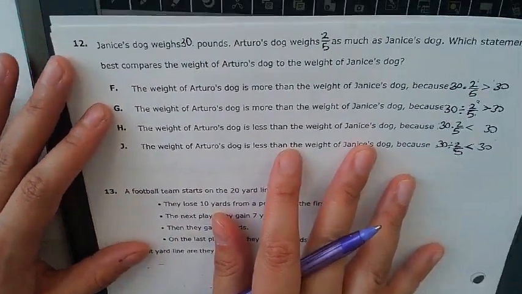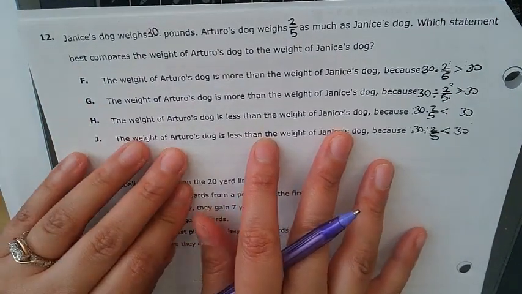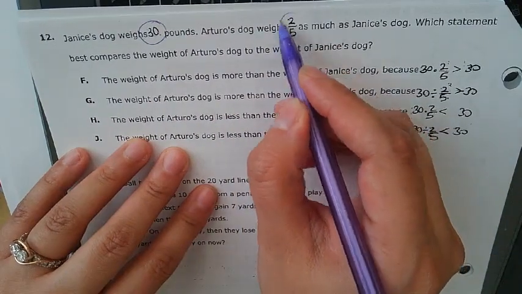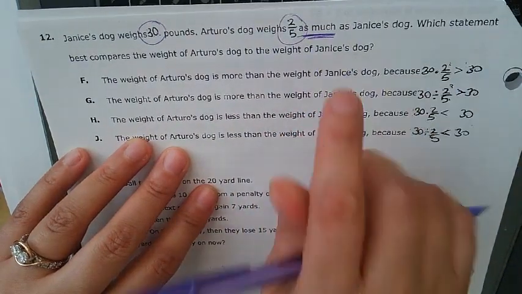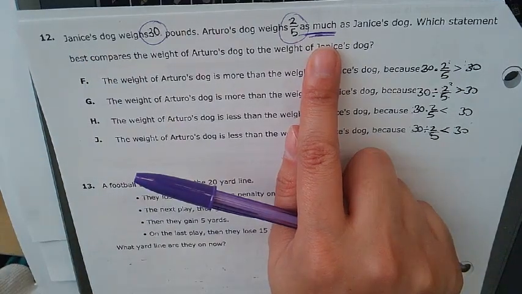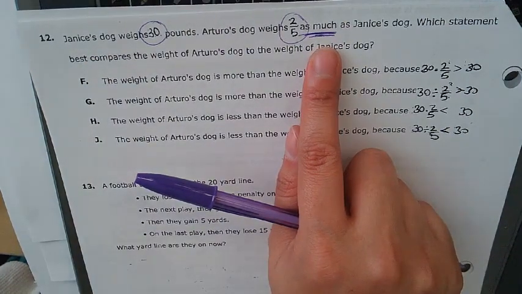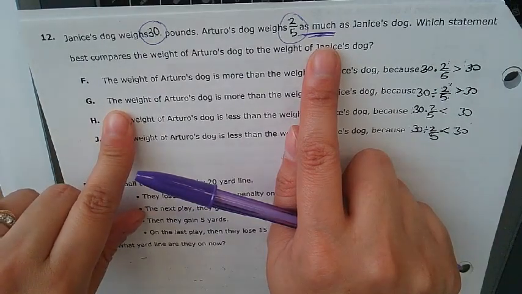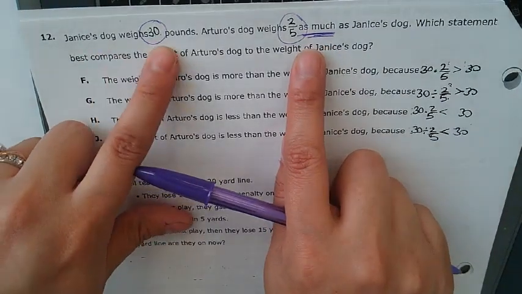Next, you can pause the video. Number 12. If you forgot how to multiply a whole number with a fraction, "as much" is a keyword. Janice's dog weighed 30 pounds.